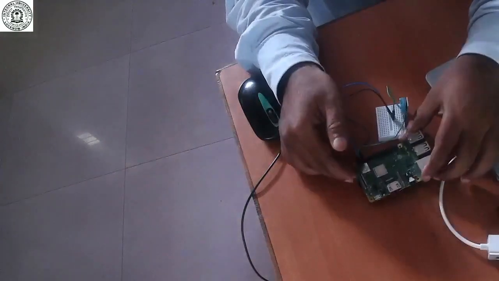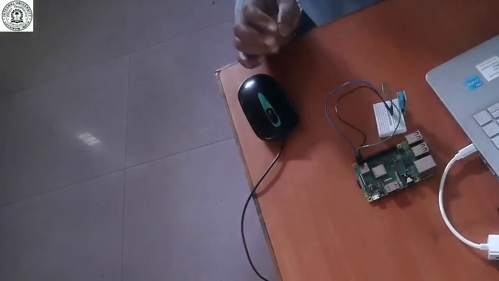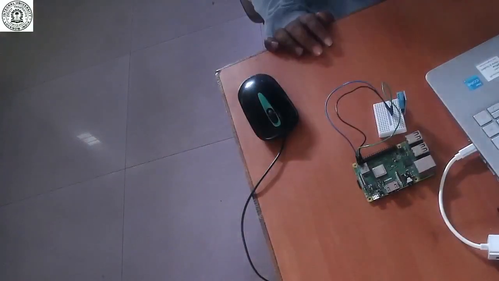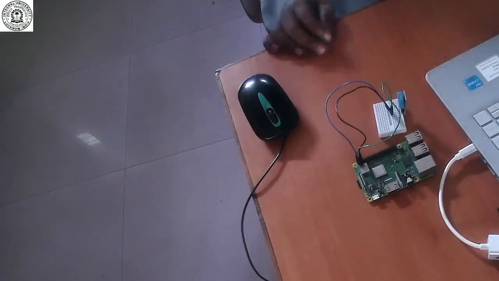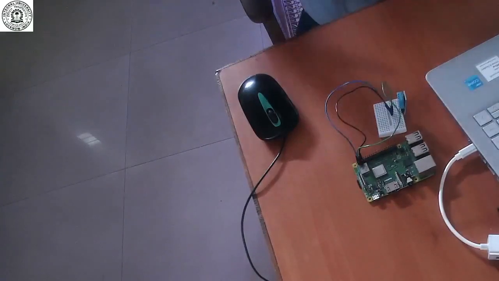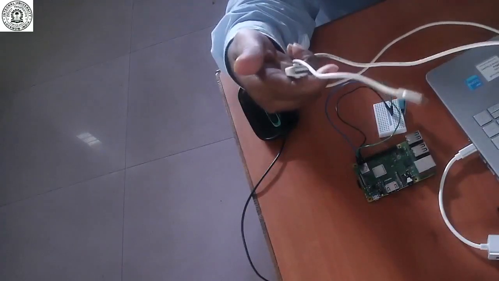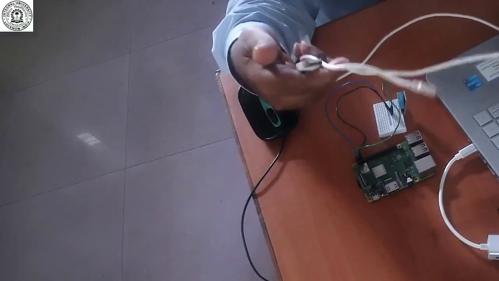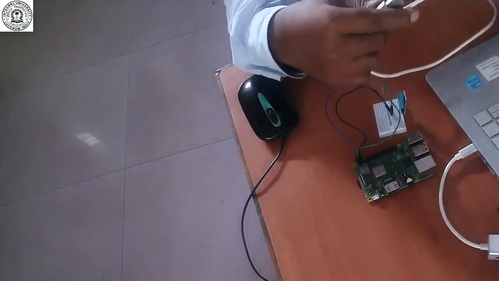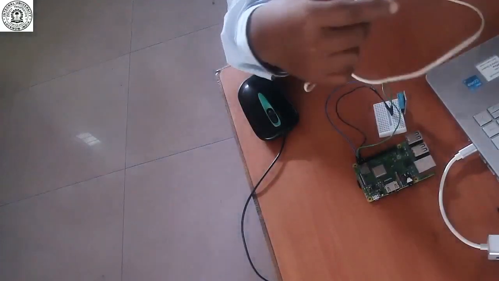Now the connection is over, and now we will give the power supply. I am giving the power supply through this USB wire. I will give the power through my laptop.